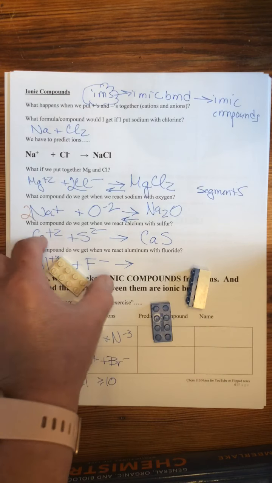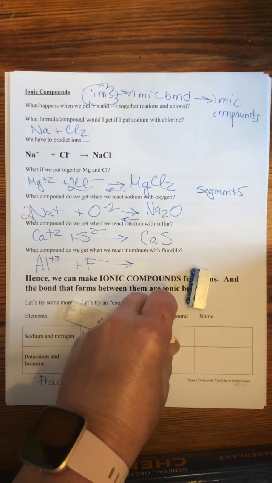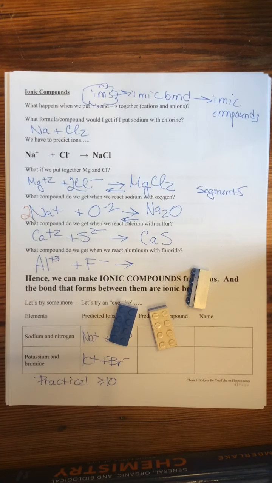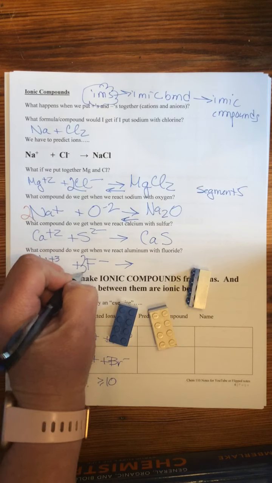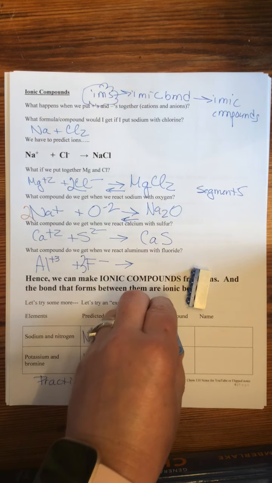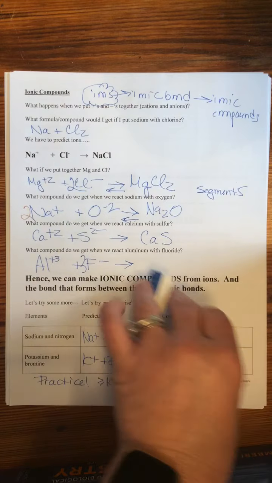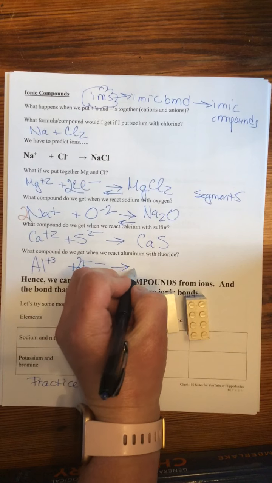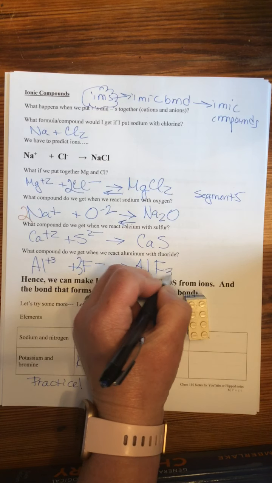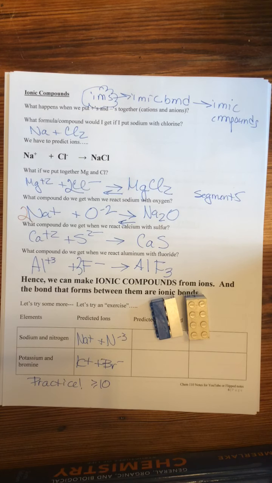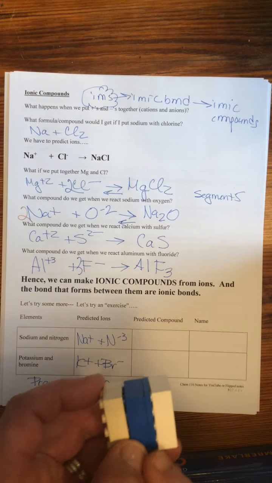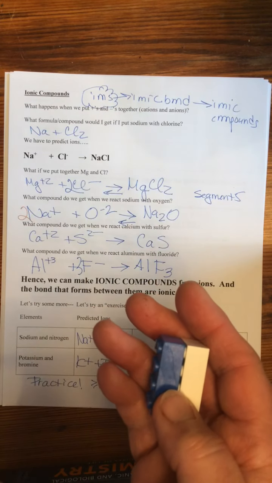So here's a fluorine. It's going to pair with this. Here's a fluorine. Going to pair with that. So I need 3 of them. And then this whole thing is bound together, and I get AlF3. I have 1 electron per fluorine, so I need 1, 2, 3 of them.